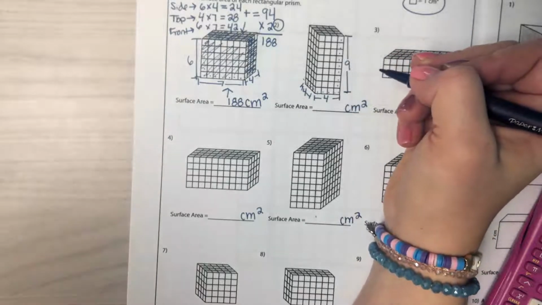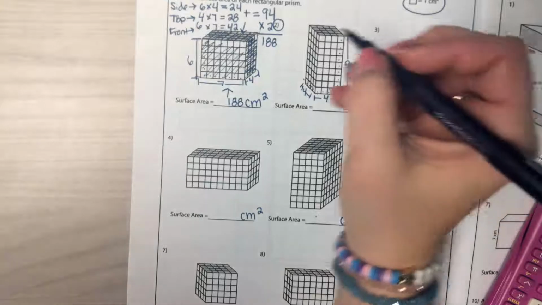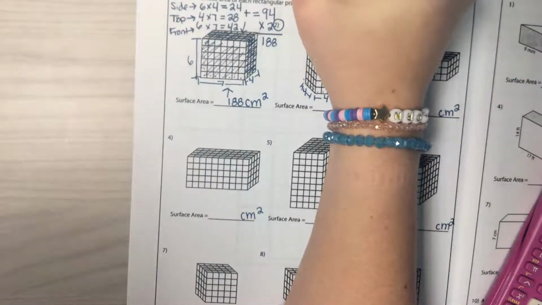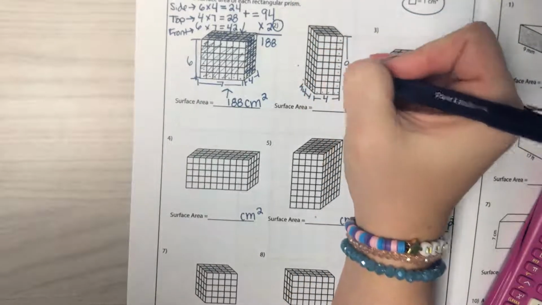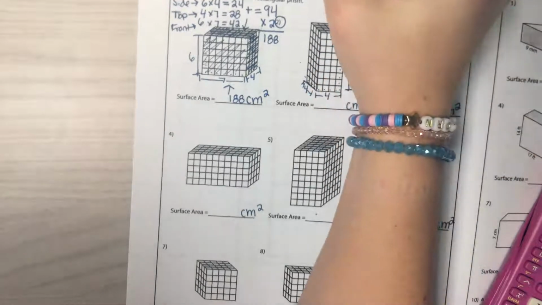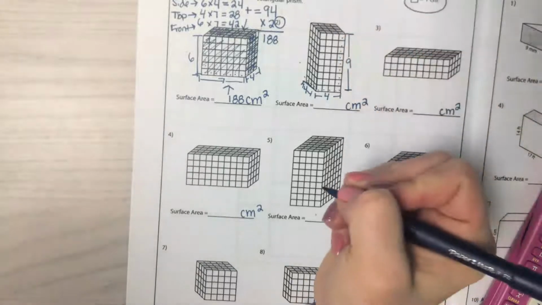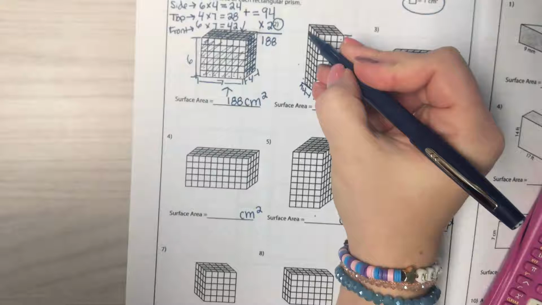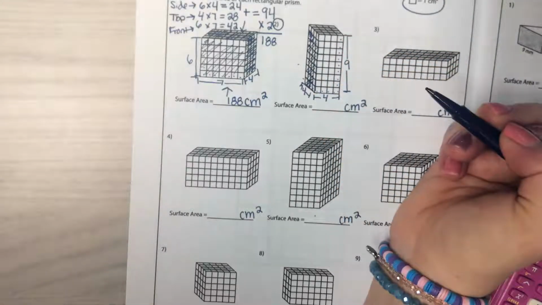It gets a little confusing when you have 2 of the same number. So let's again focus on side, top, and front. I have a little bit more room here this time. So the side, these sides right here, are a 4 by 9, right? 4 times 9. And that is 36. So I'm going to shade in the side because I'll remember I did that side.